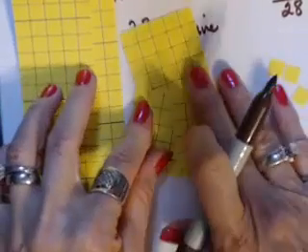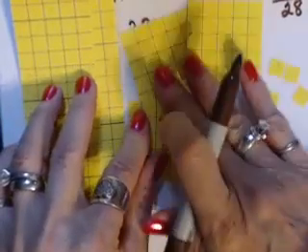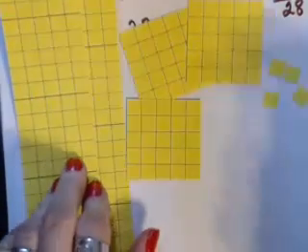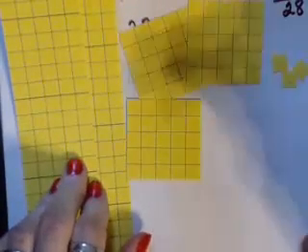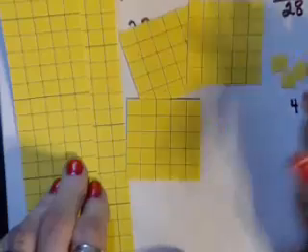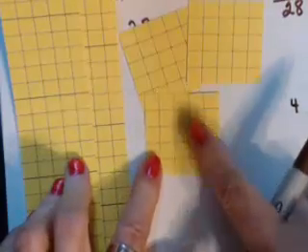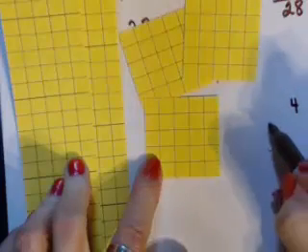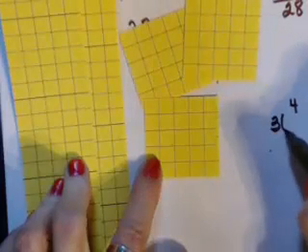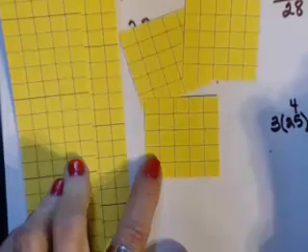So how many units would that be? I start out with 4 units. Each flat is 25 and I have 3, so 3 times 25 is 75.